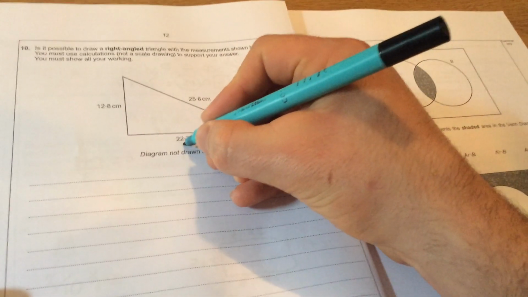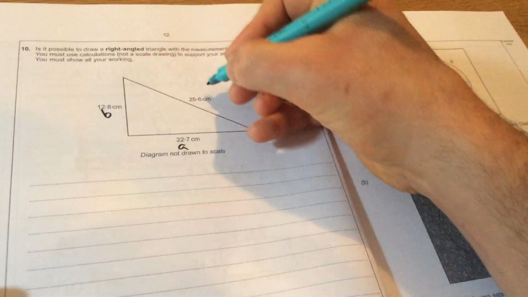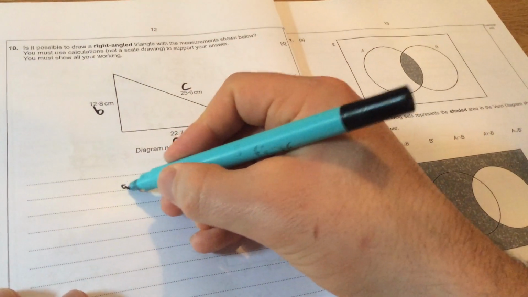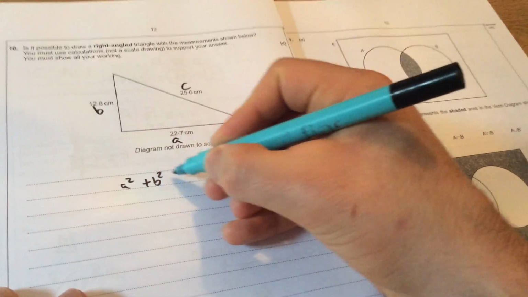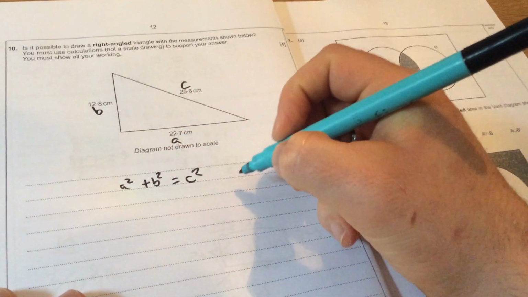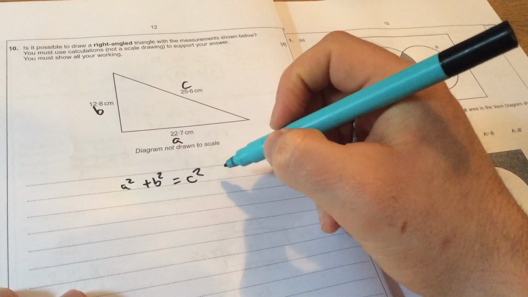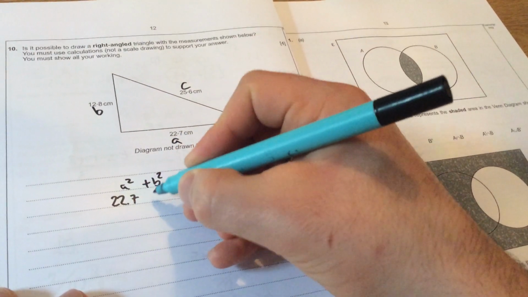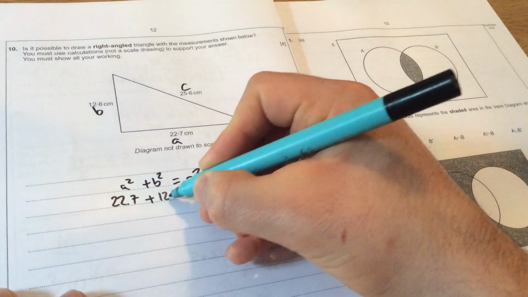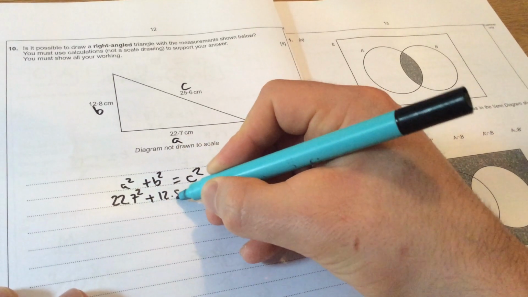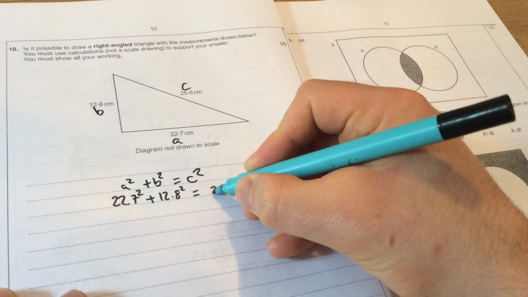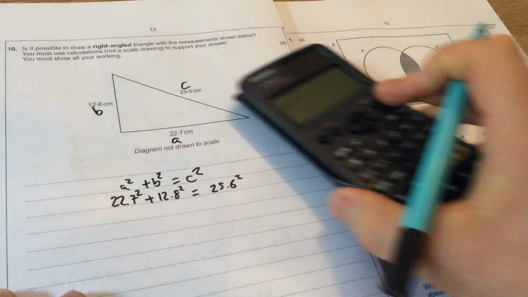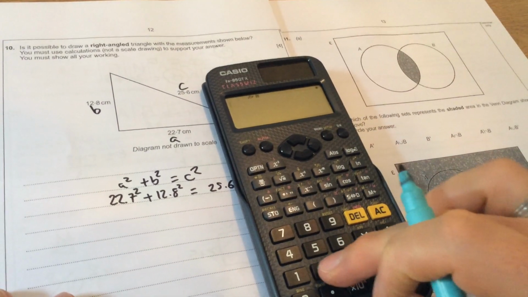So Pythagoras' theorem is A, B, C. You can look for any side you want to, but I know A squared plus B squared equals C squared for it to work. That is the only way it can be a right angle triangle. I know my A value is 22.7. My B value is 12.8. And my C value is 25.6. Once I'm there, I just put it in my calculator.